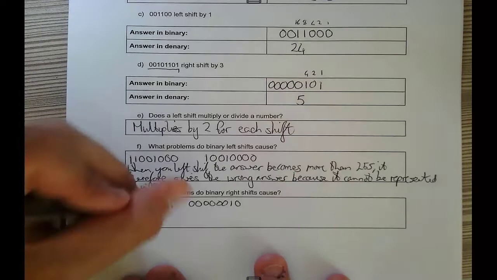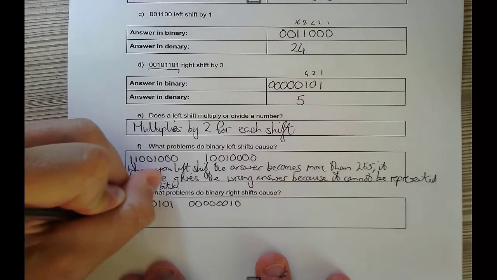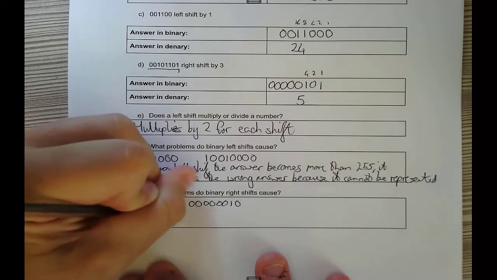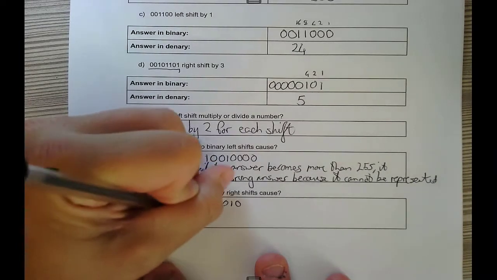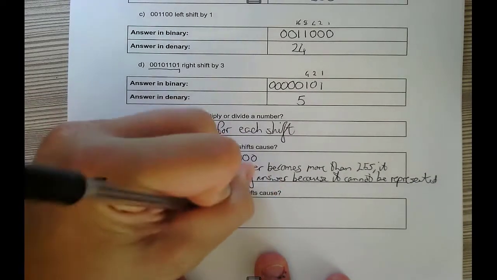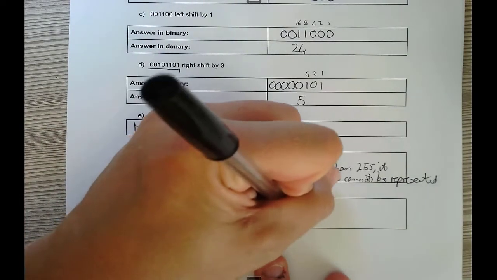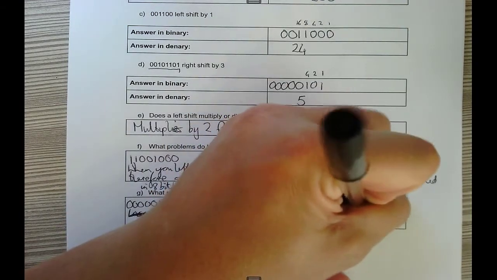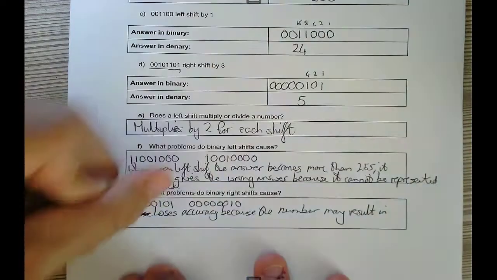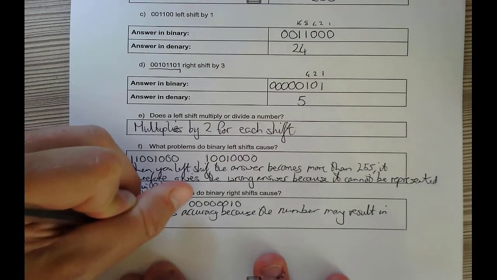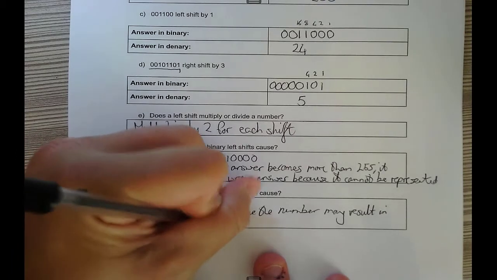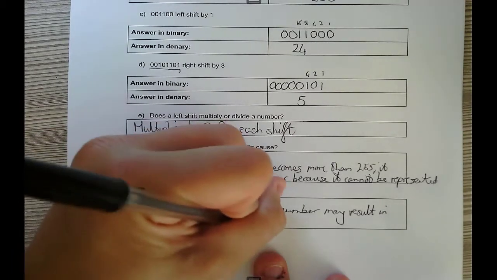So what does sometimes happen with a binary shift? Well, it loses accuracy because the number may result in a decimal and it can't be represented.